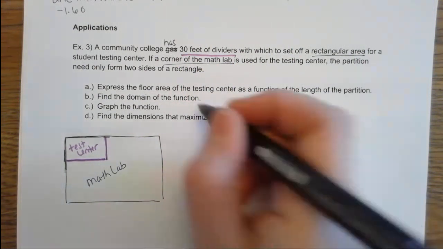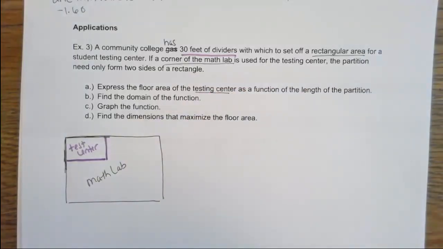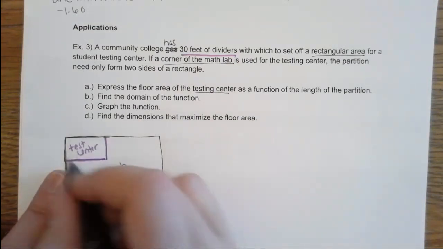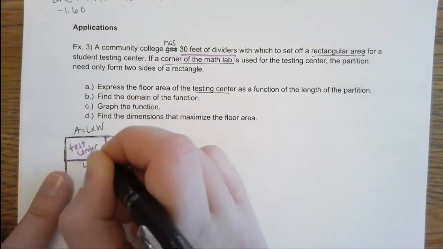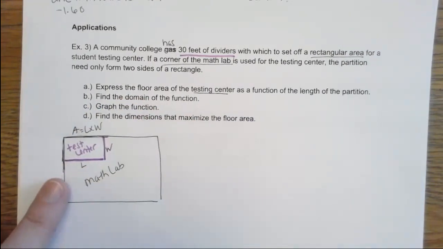Express the floor area of the testing center as a function of the length of the partition. So let's look at this here, right? So here's our testing center. It is rectangular, so we know area is going to be length times width. So maybe this is our length and this is our width.